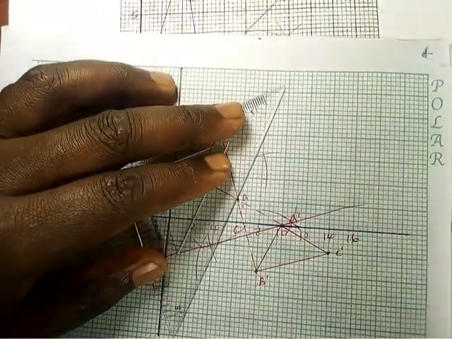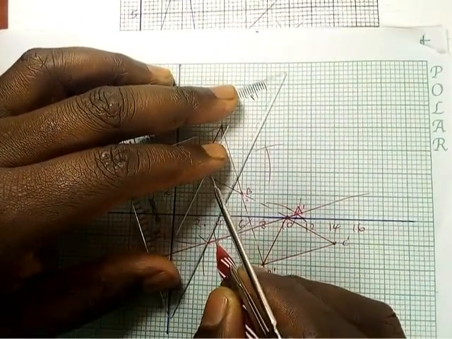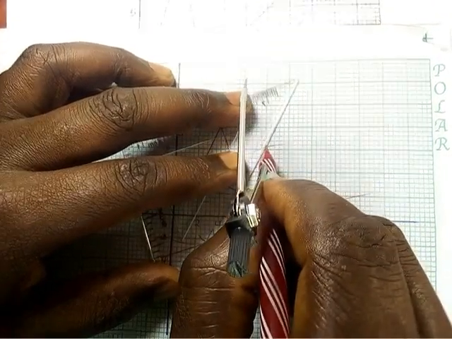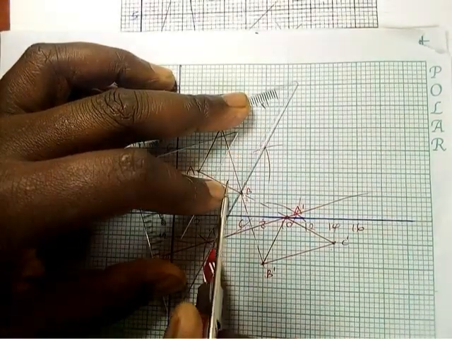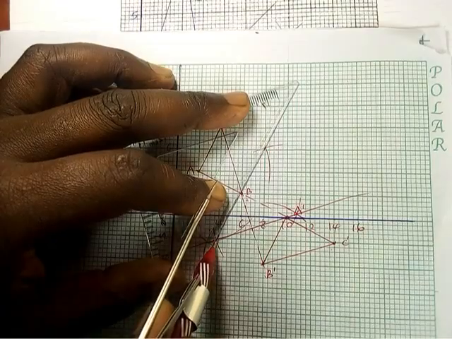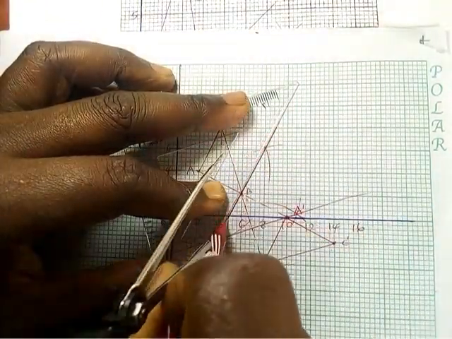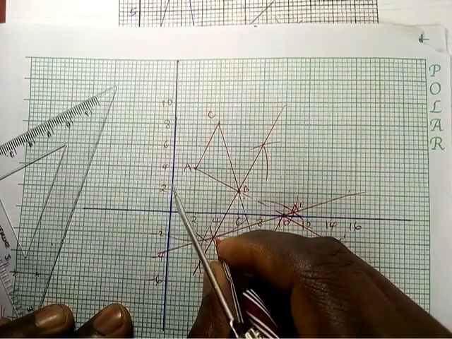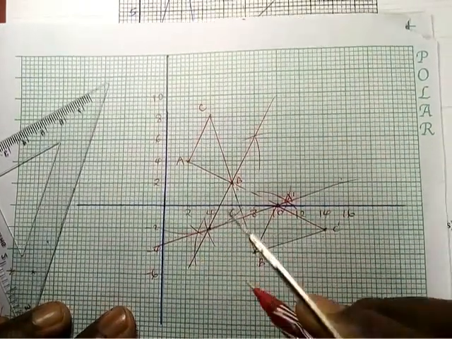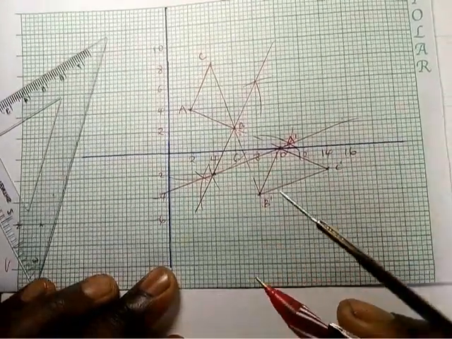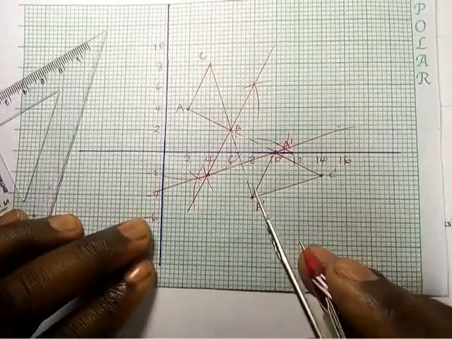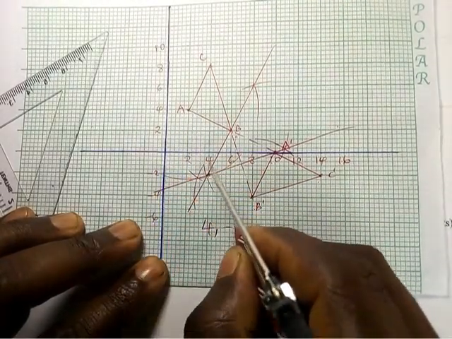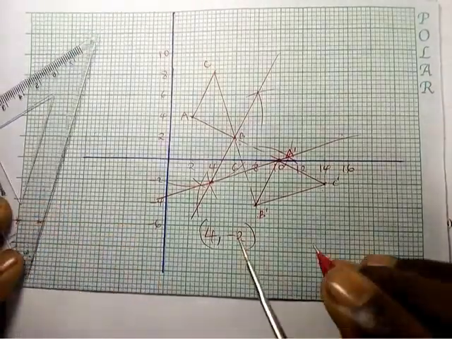So these two bisectors are meeting at this point, you see. So the rotation point, the center of rotation, is going to be (4, -2). That is the center of rotation.